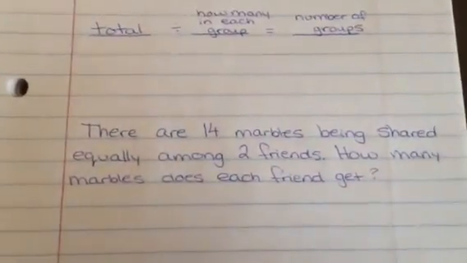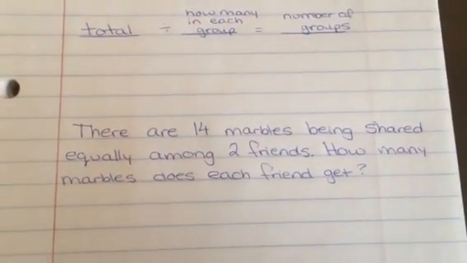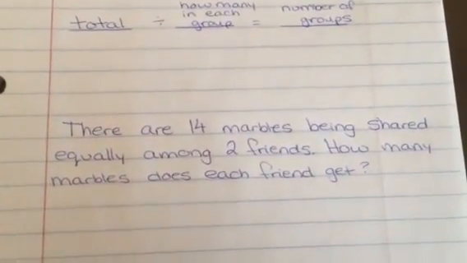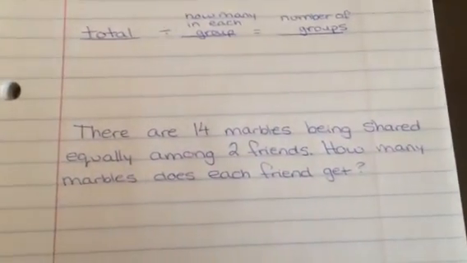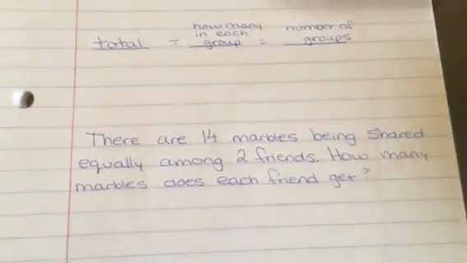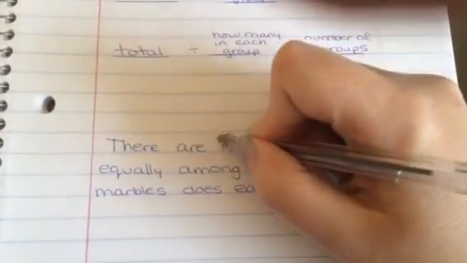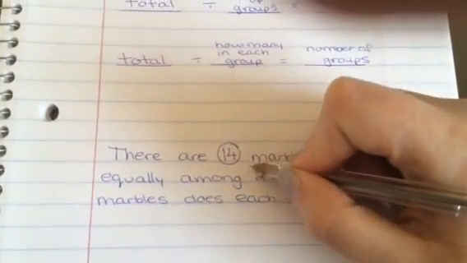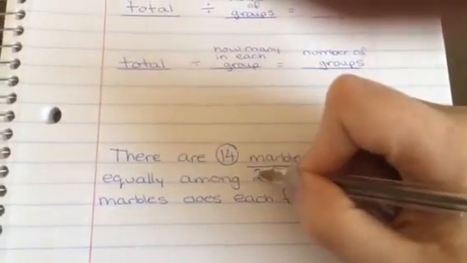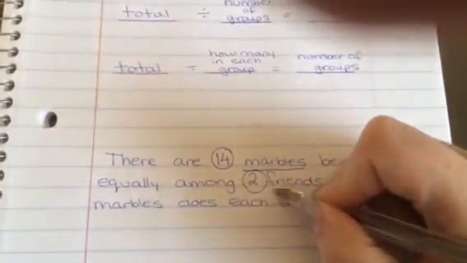Here's our first word problem. It says there are 14 marbles being shared equally among two friends. How many marbles does each friend get? So like the other word problems, we're going to circle the numbers first. It's 14 marbles and two friends.